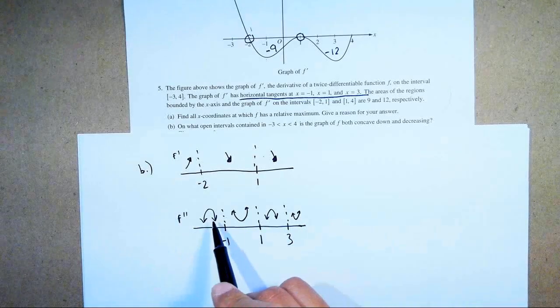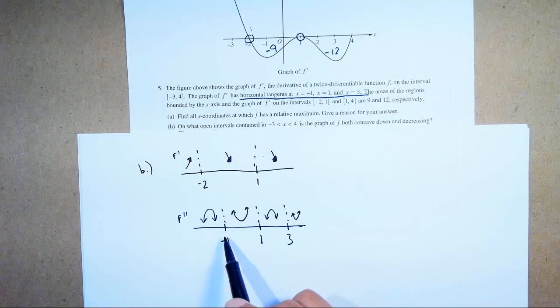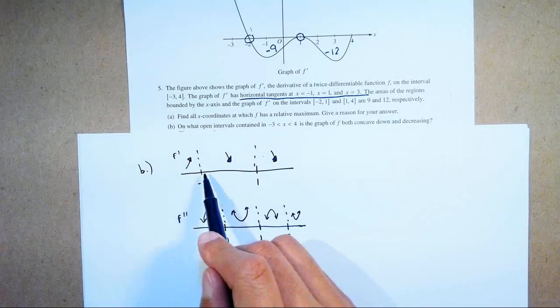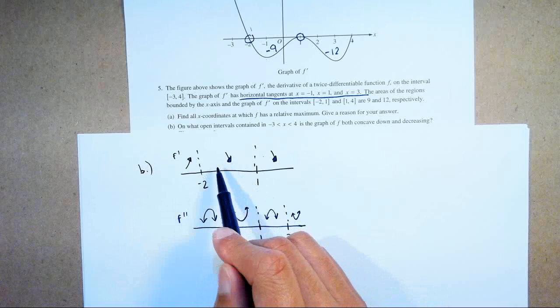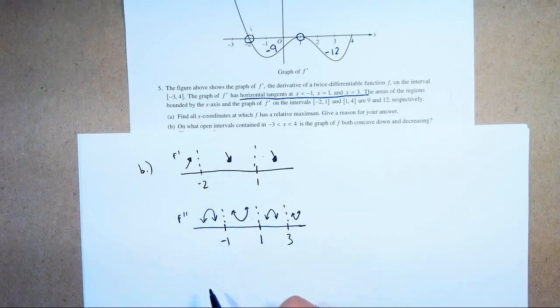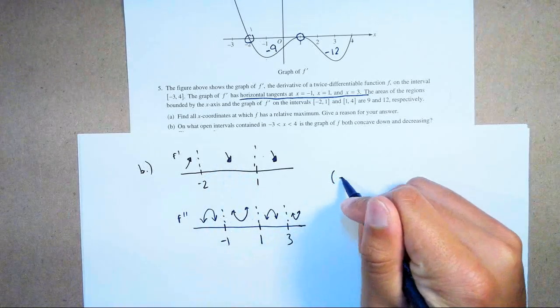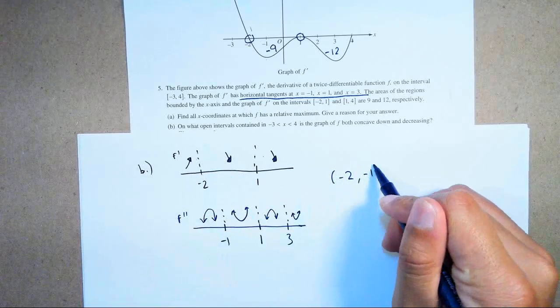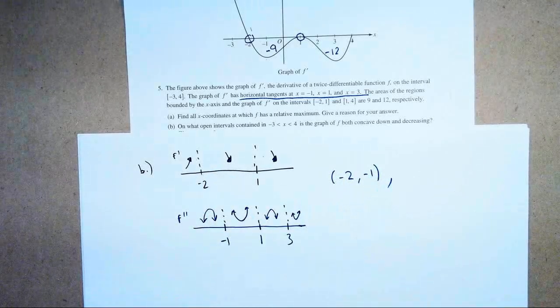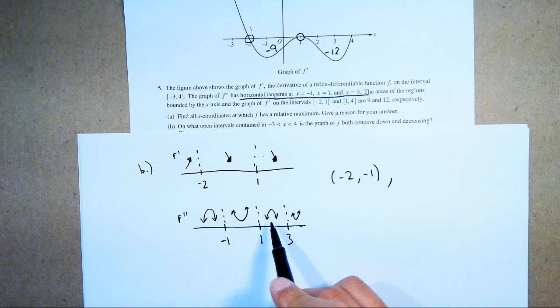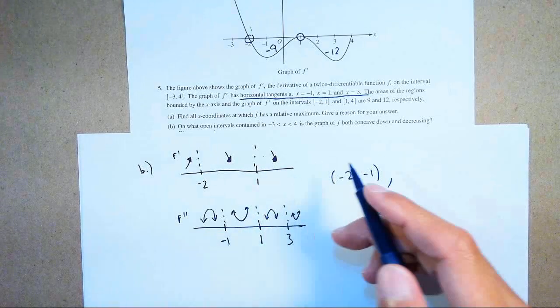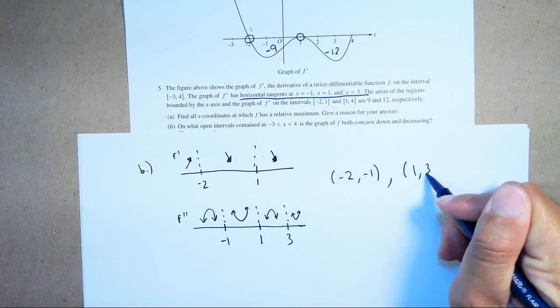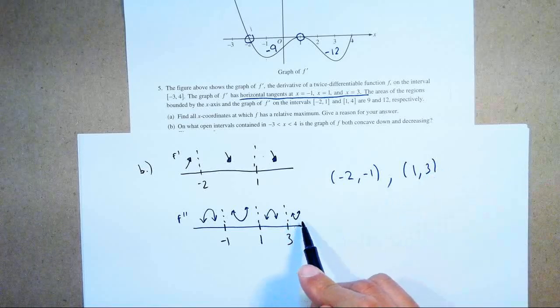Well, the one thing you're going to notice first is this. It's concave down here, and it's concave down all the way to -1. Well, you notice from -2 to 1, it's decreasing as well. So your first interval is going to be -2, because that's where it starts decreasing, and ends at -1. Then your next interval is going to be concave down here, decreasing there. That's perfect. 1 to 3, and I stopped at 3 because after 3 it starts to concave up.